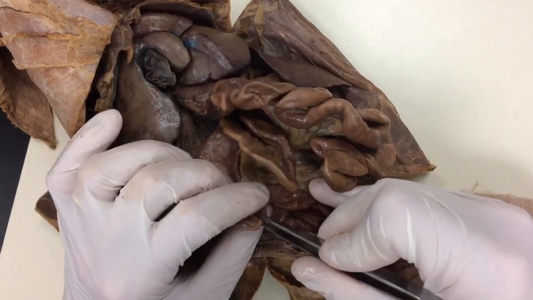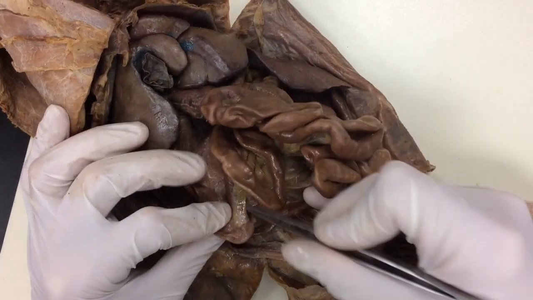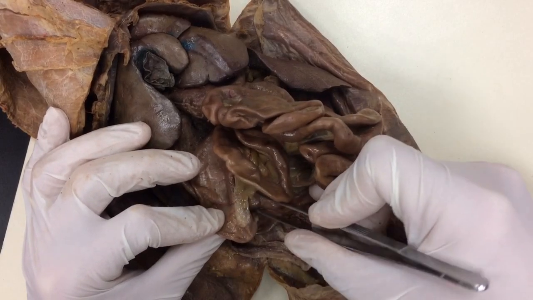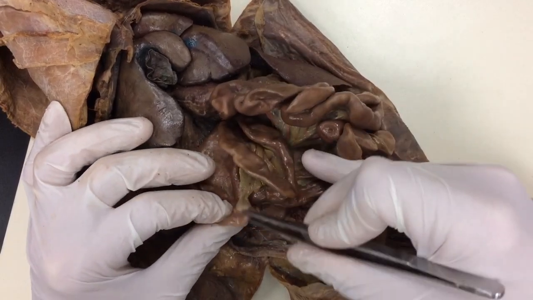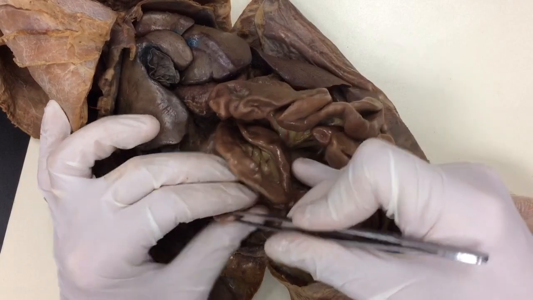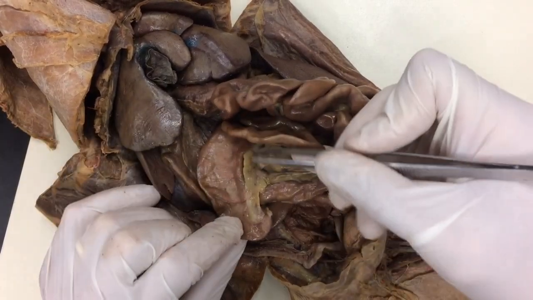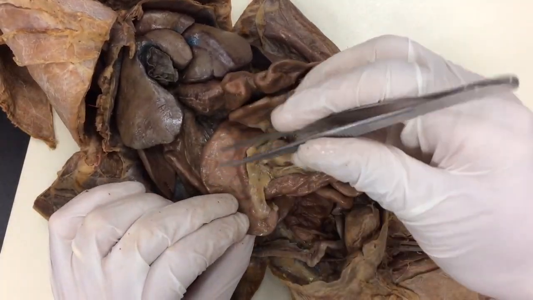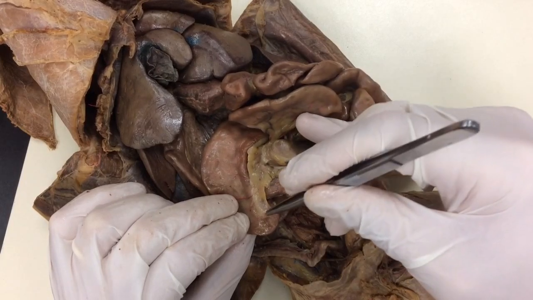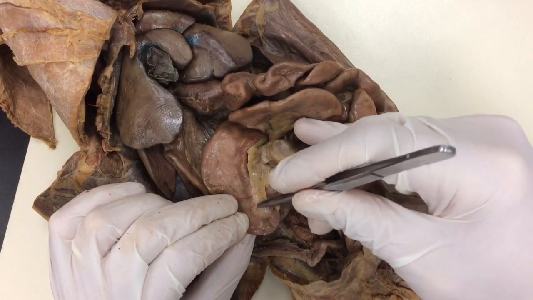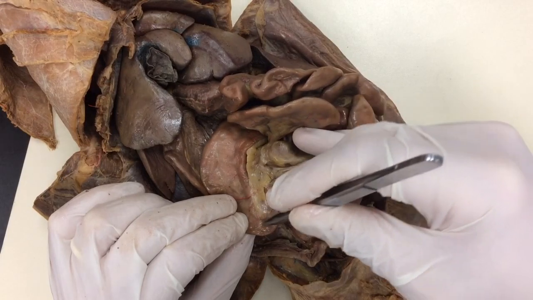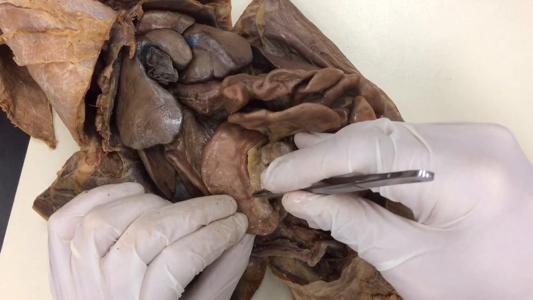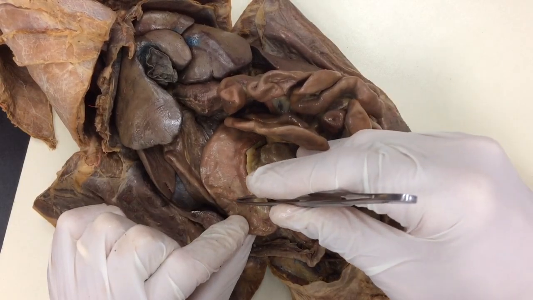And this right here, this bag, is called the cecum. You can see it's hanging off below the entrance of the small intestine. In humans, this would be called the appendix. So this is the ileum. This is the cecum. Where they come together is the ileocecal junction right there. So the small intestine dumps into the colon.